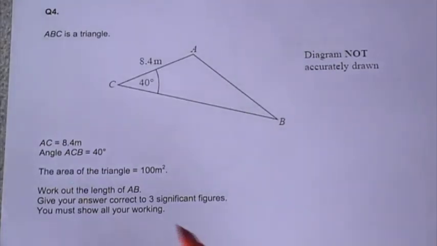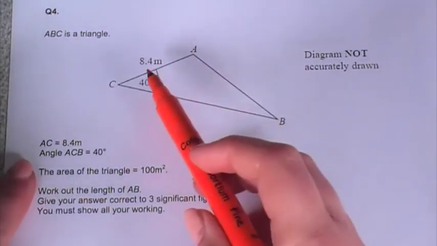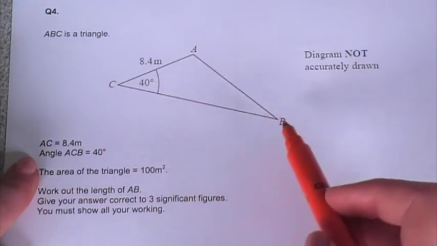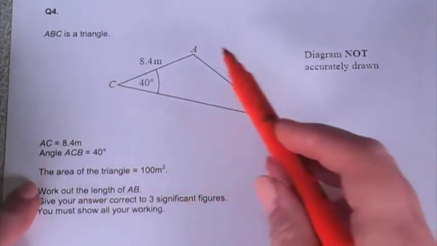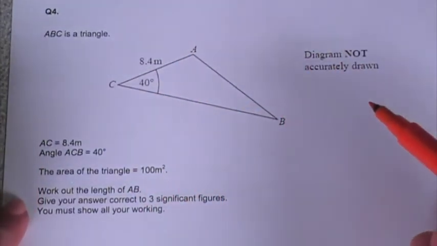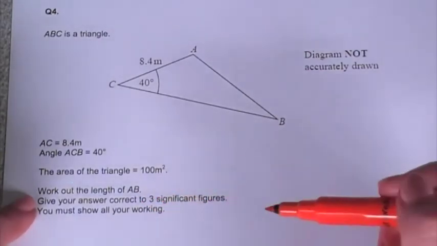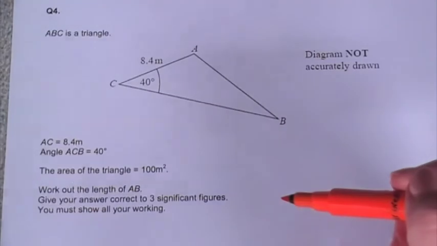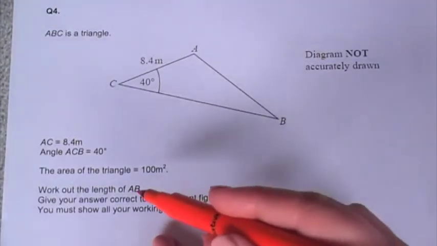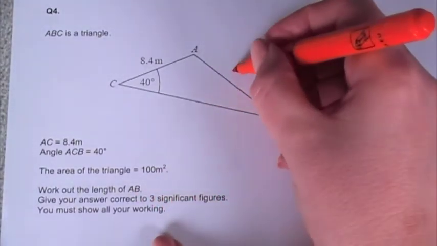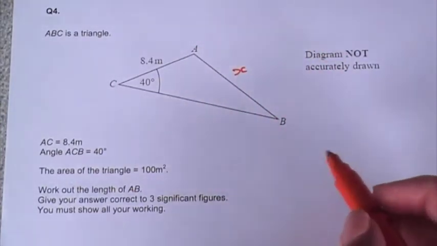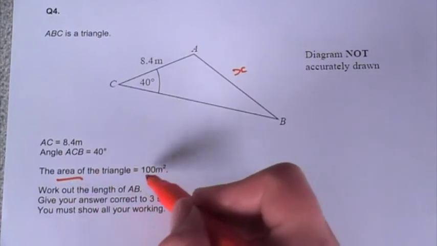All right, so they've given you the fact that length AC is 8.4 metres, angle ACB is 40, and the area is 100 metres squared. They want you to work out the length of AB, giving your answer correct to 3 significant figures, showing all of your workings out. So let's label first of all the length of AB. They want this here.